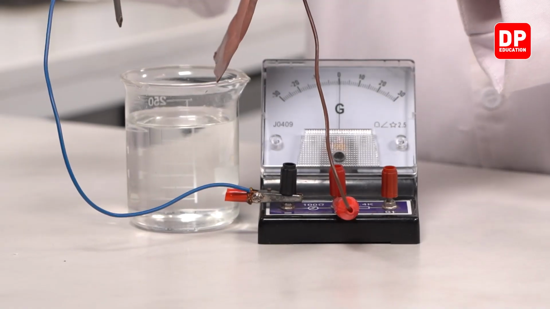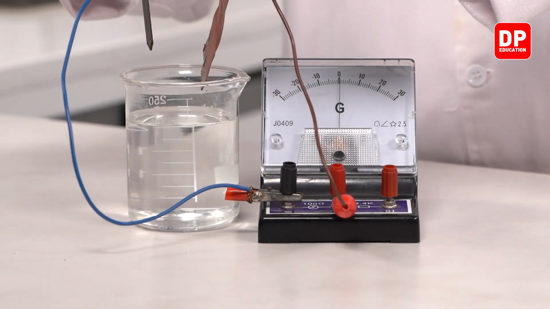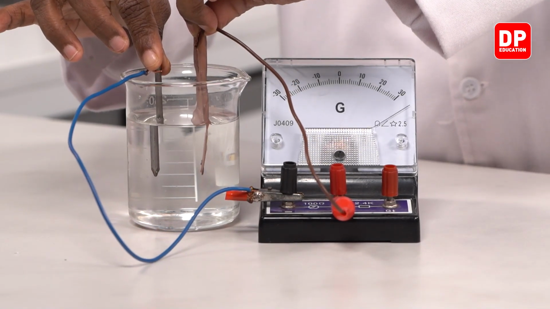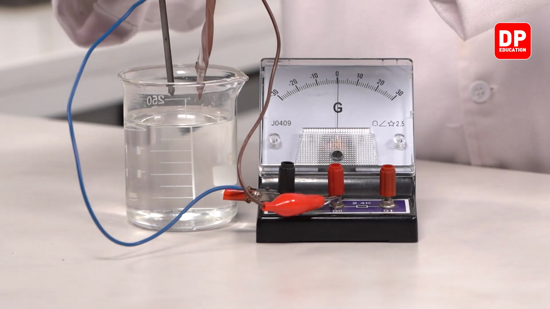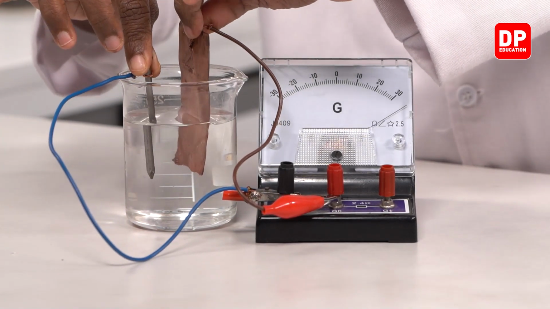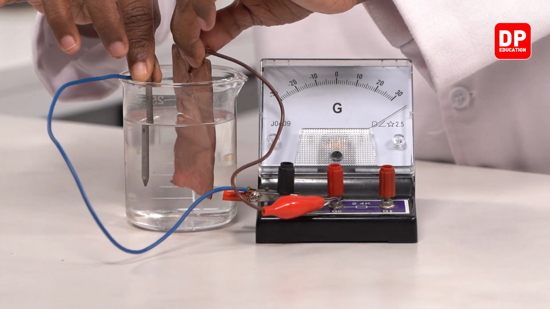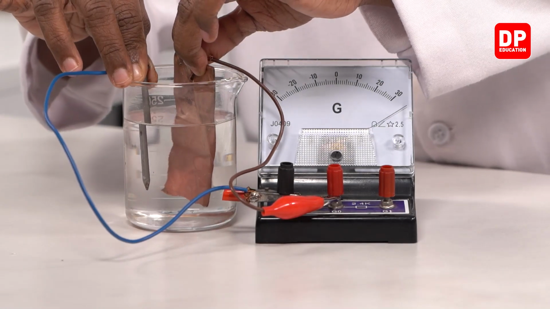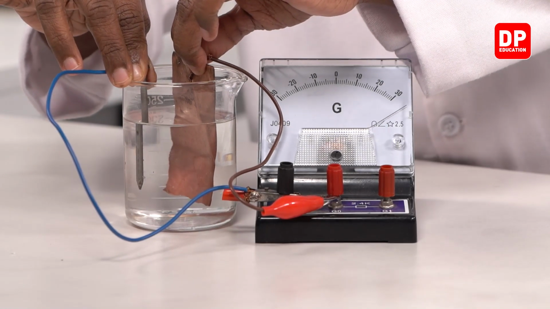Now we have both iron and copper electrodes. First we will see what happens when we dip those two in sulfuric acid. So I am going to dip the two electrodes into sulfuric acid, copper and iron. Now you saw the deflection of the galvanometer. Here you can see how it deflects. And also you will see observations near the two electrodes. We will have to wait for some time.